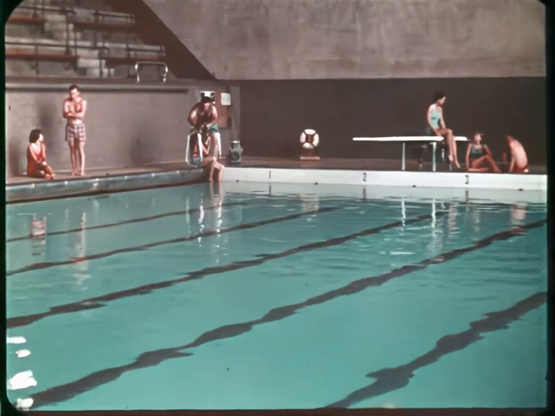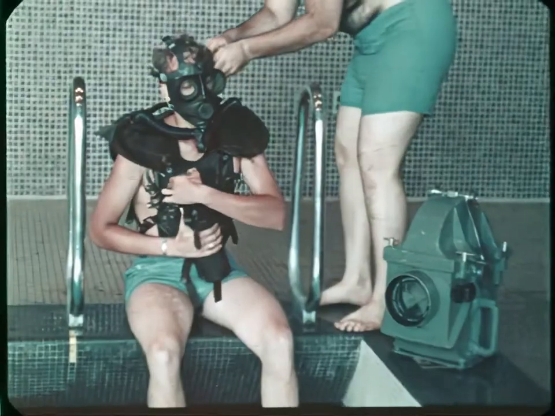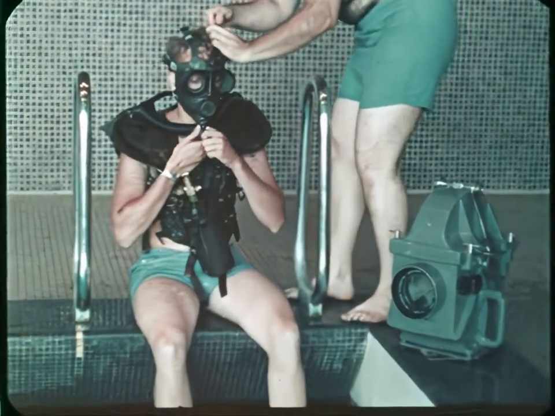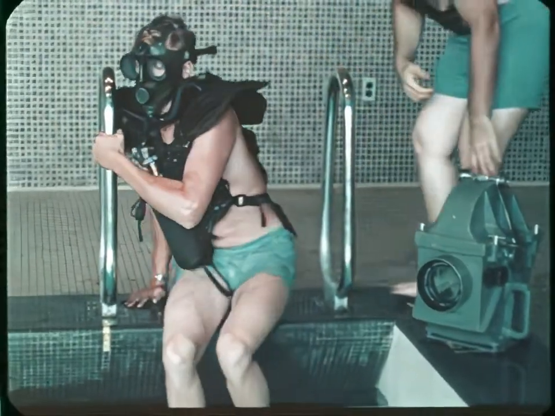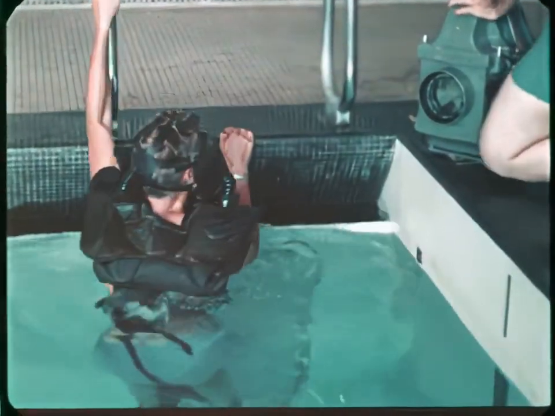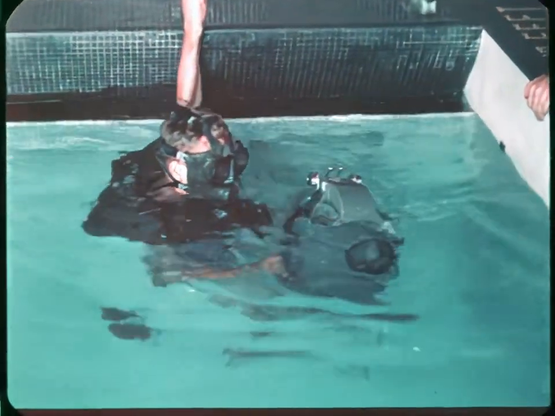We've taken our cameras to the MIT swimming pool. Our cameraman has special breathing apparatus that allows him to stay underwater without releasing air bubbles that would disturb the surface. This is very important, because if we ripple the surface, we can't see what we're looking for.